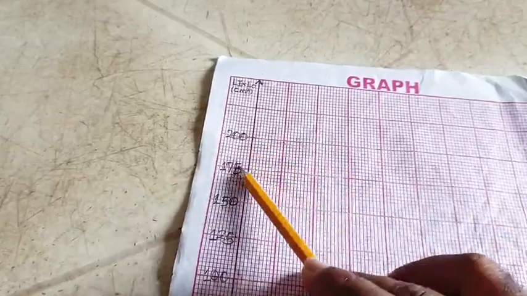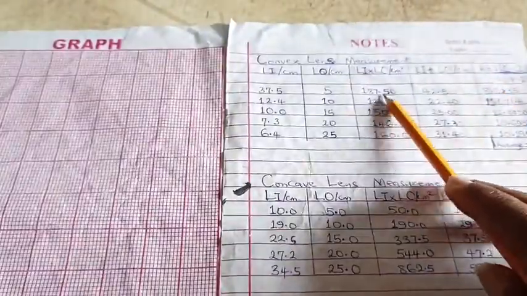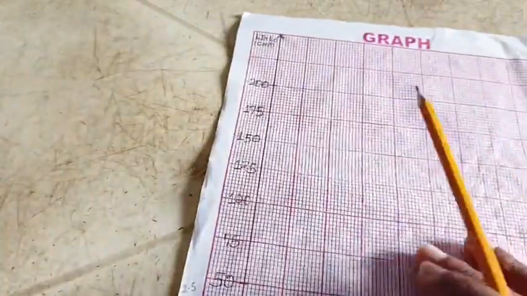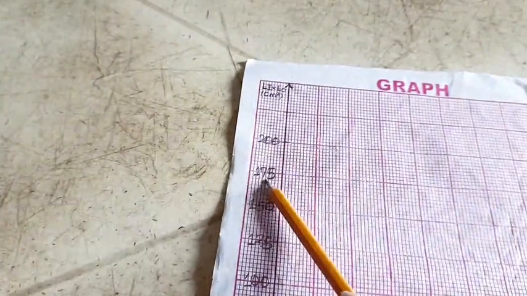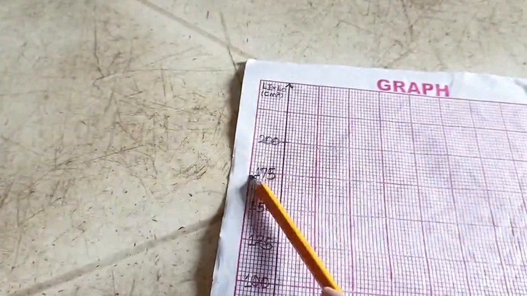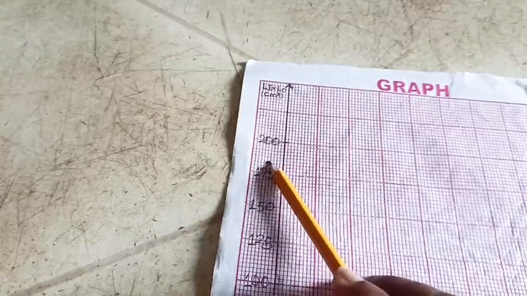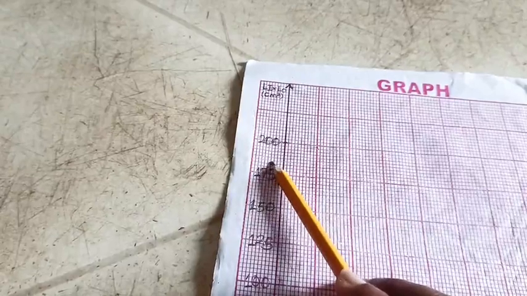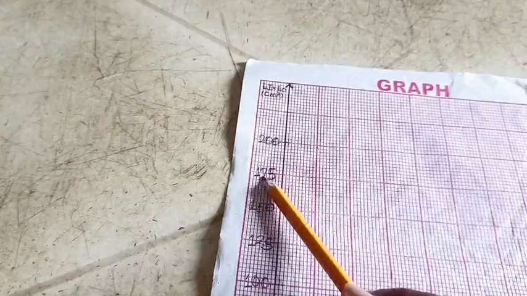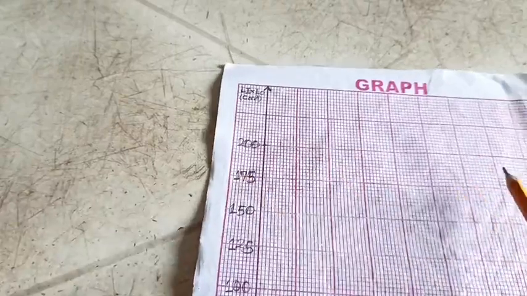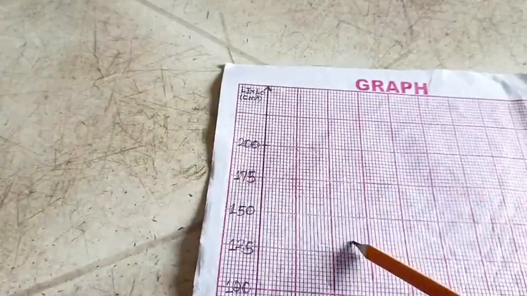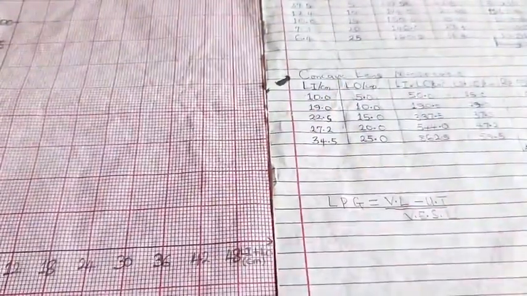Since it is between these two visible units, the unit that 187.5 from your table will be taken from is 175, because you will cross 175 before you meet 187.5. Look at the formula here.